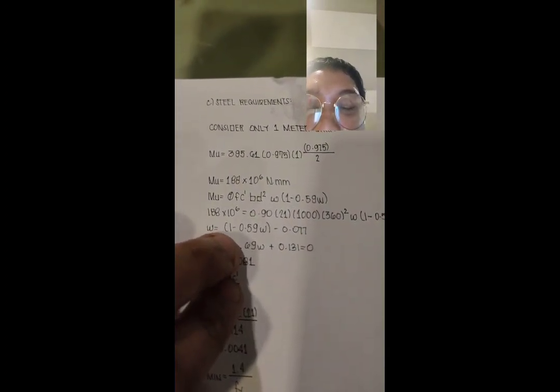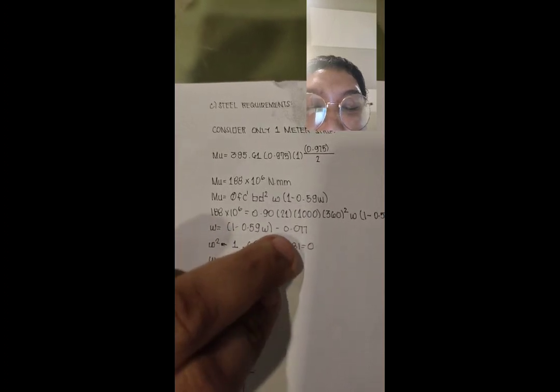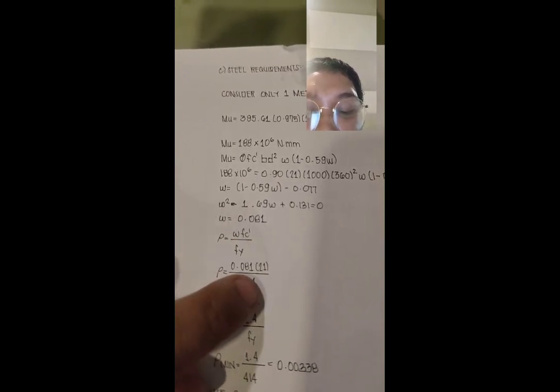So we're getting the W here, which is 1 minus 0.59 W minus 0.077. So, ito siya. Ganyan siya. Nakuha natin yung value ng W na 0.081. So, P is equals to WFC prime all over FY. So, substituting the values, makukuha natin itong P na 0.0041. So, to get the P min is equals to 1.4 over Fy. So, ito yung value ng P min natin na 0.00338. Use P is equals to 0.001.